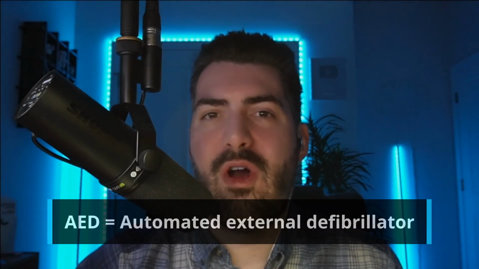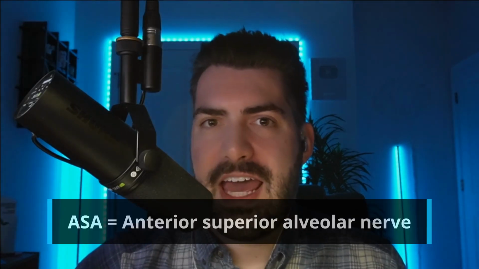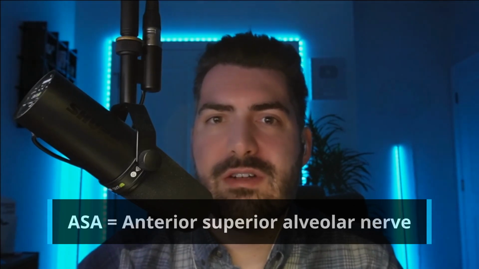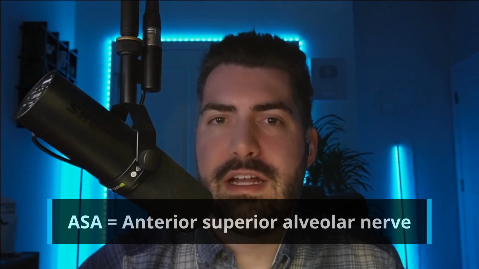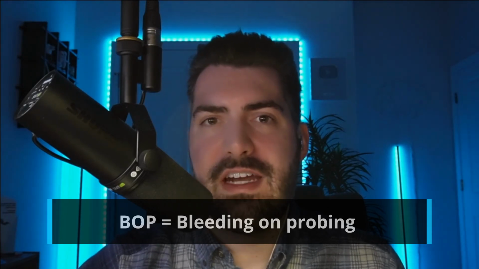AED stands for Automated External Defibrillator. These are used as part of CPR to help analyze and potentially restore a normal cardiac rhythm. ASA stands for the Anterior Superior Alveolar Nerve, a branch of the infraorbital nerve. This is the nerve that supplies and innervates the maxillary anterior teeth. BOP stands for bleeding on probing. This is a common sign of gingivitis or other periodontal diseases.